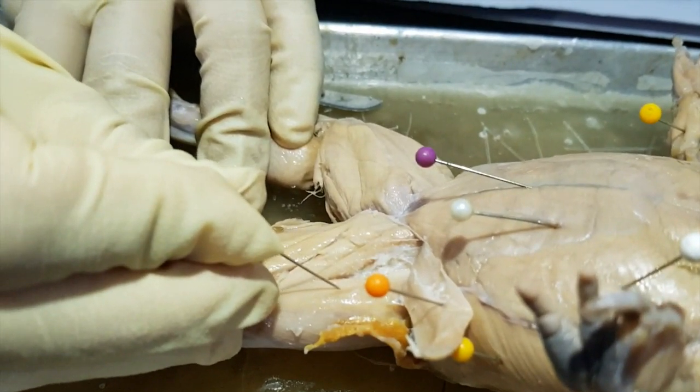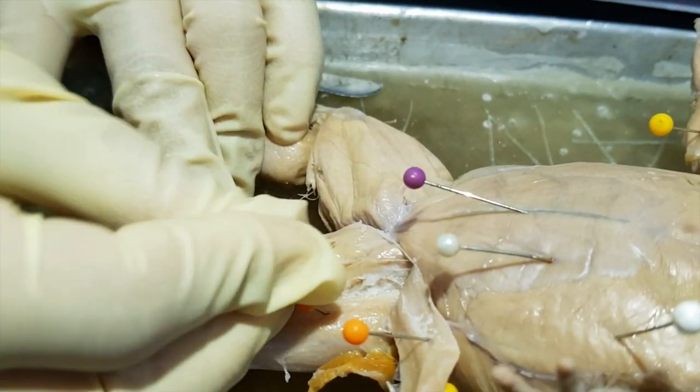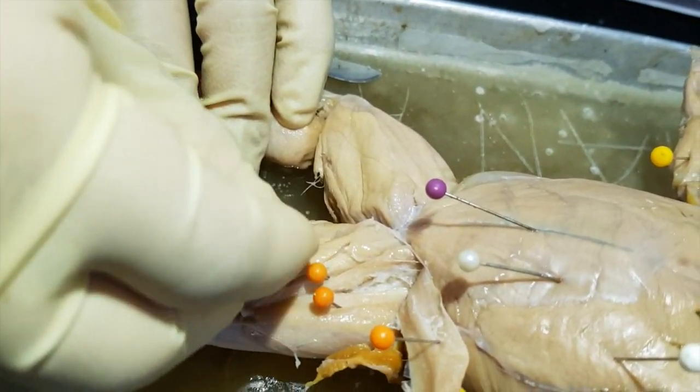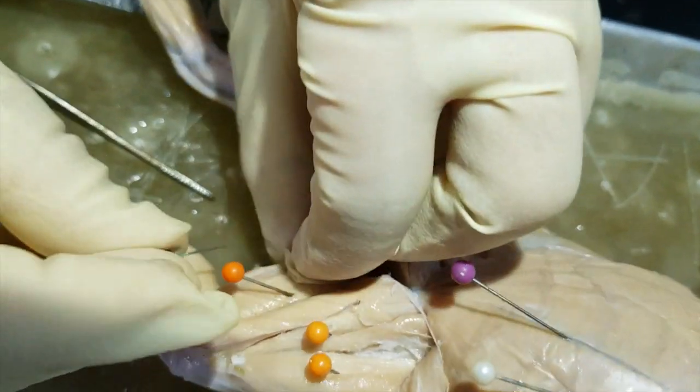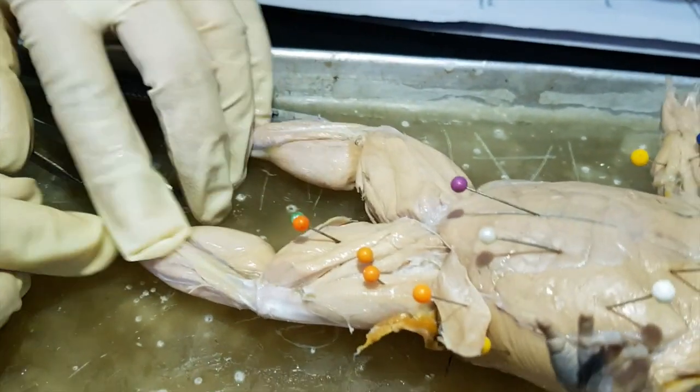So the adductor longus, adductor magnus, semimembranosus, and then the gracilis. Okay, muscle of the shank.